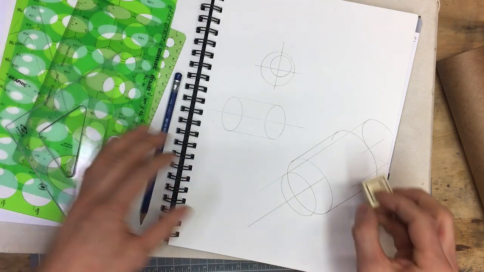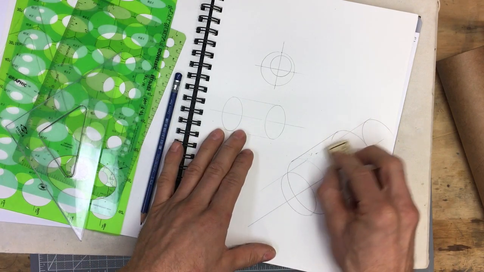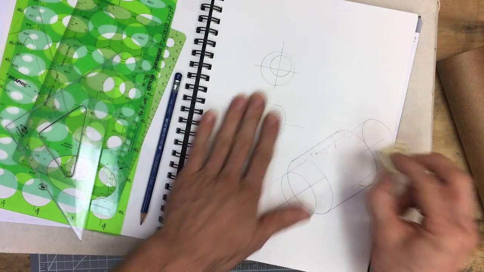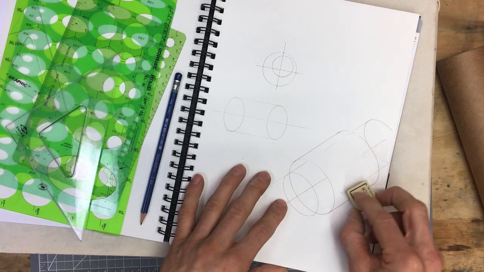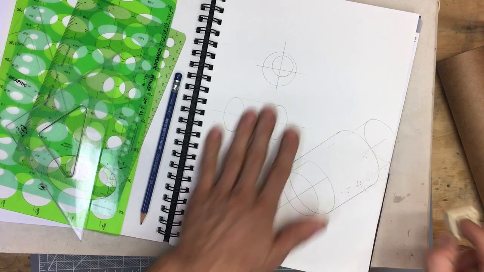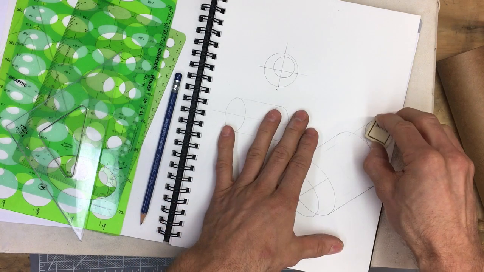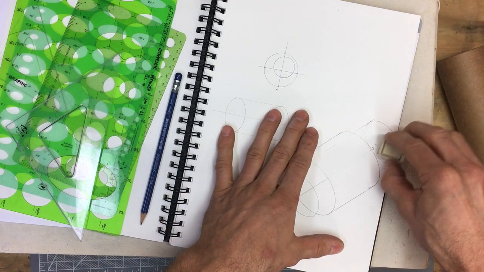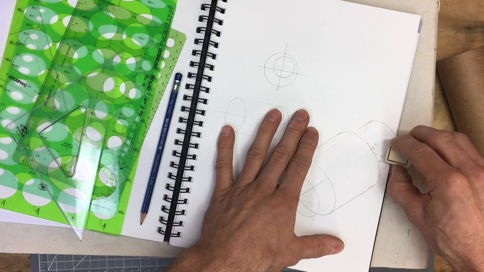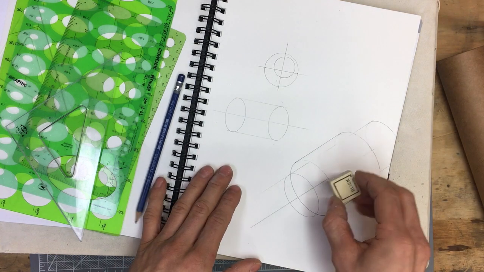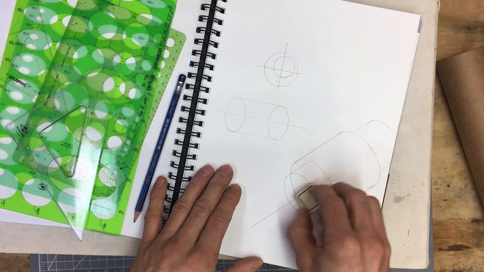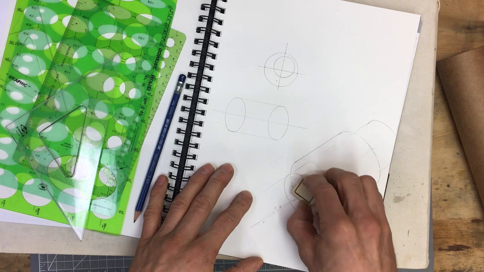I'll bring my eraser back in and lift out some of these lines, keeping in mind that I'm working with solid materials, cardboard materials, materials that I should not be able to see through.